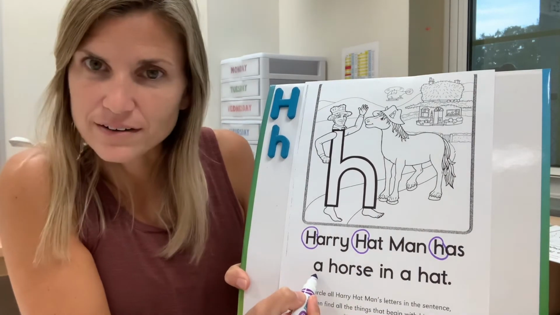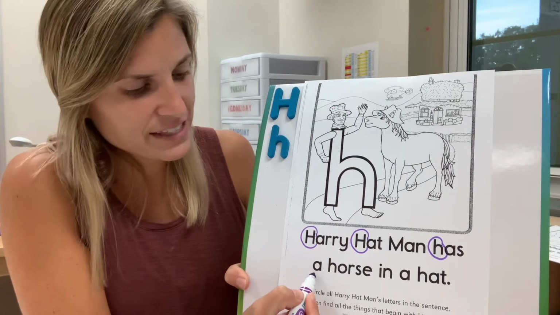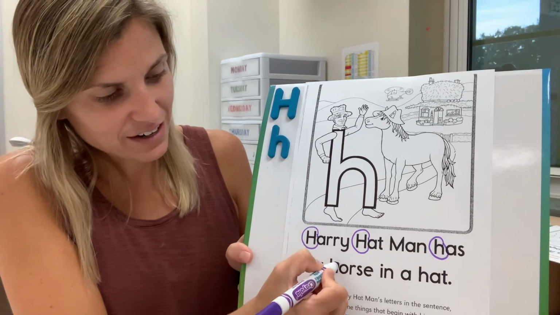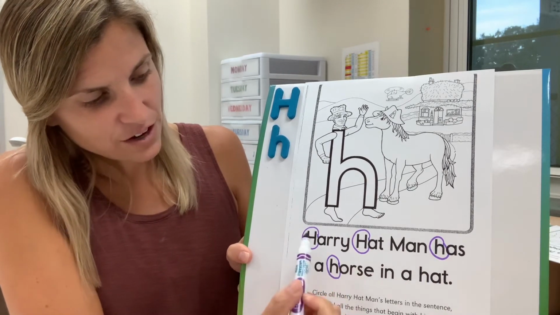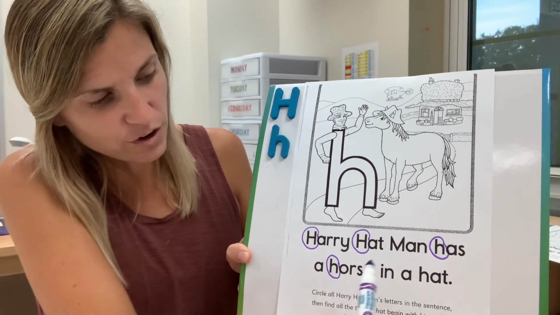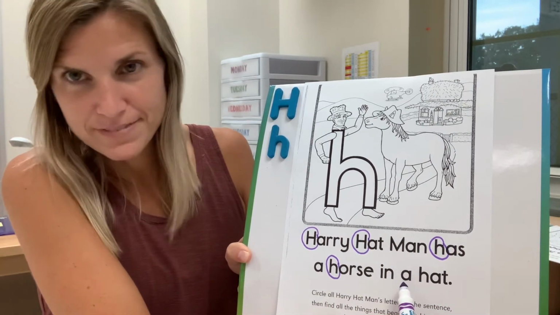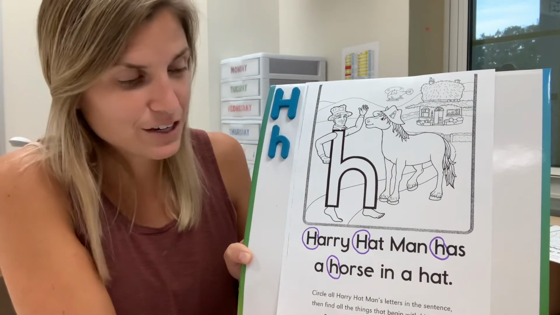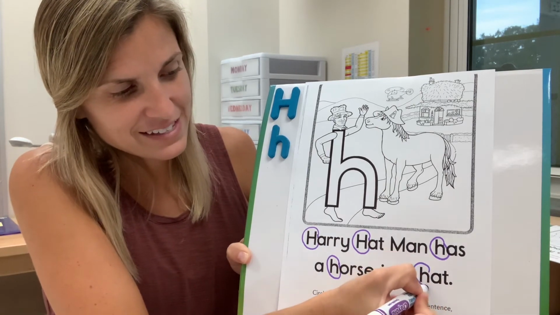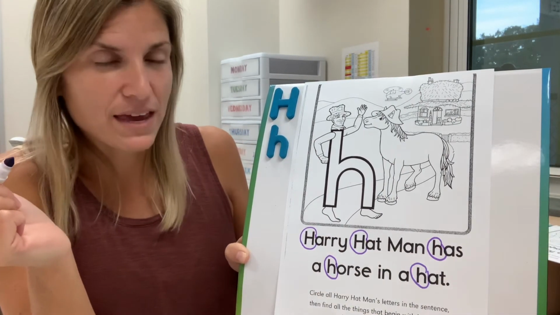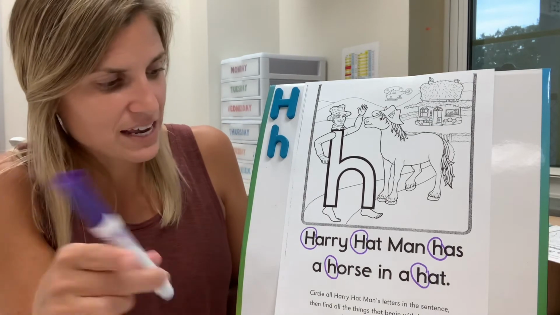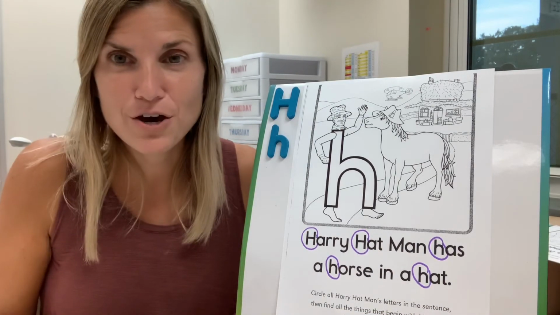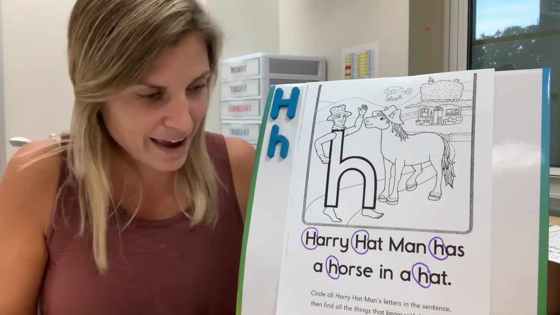Okay, how about this word? Do you think that's an H? No, that's letter A for apple. How about in horse? I hear an H. So Harry Hatman has a horse in a hat. There's one more. Can you find it? There it is. So let's count. Count with me. How many letter H's did we find today? Ready? 1, 2, 3, 4, 5. When you do this at home, you should find 5 letter H's.